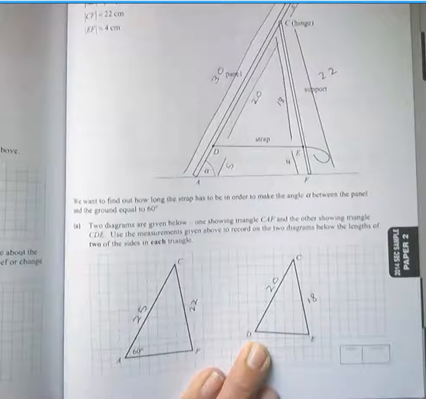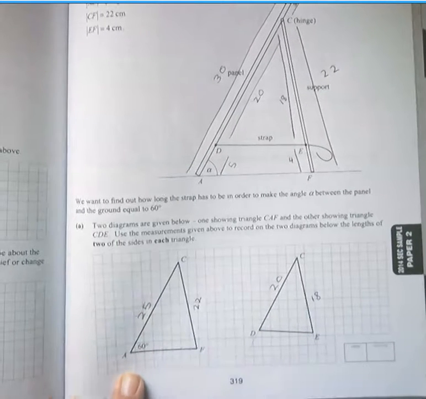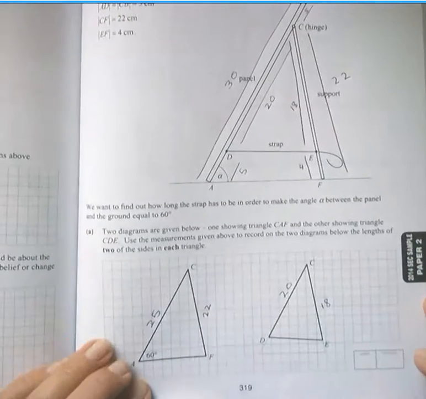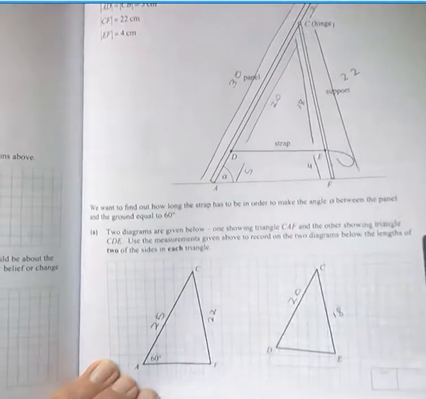Okay, your angle at the bottom here is 60. G to F, does it say it is parallel? No, it doesn't yet. Okay, so they would be our answers for the moment.